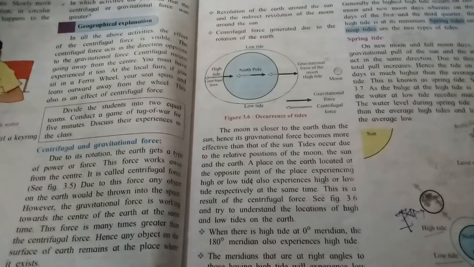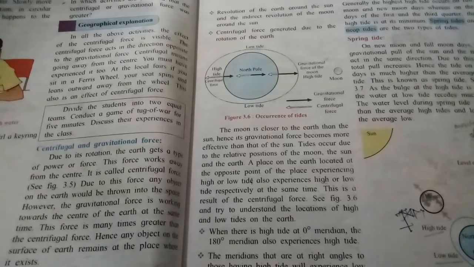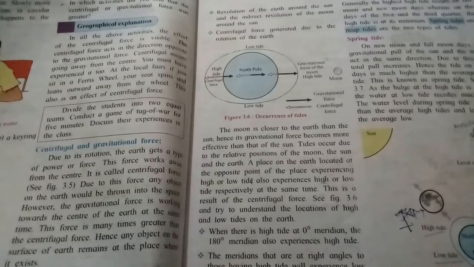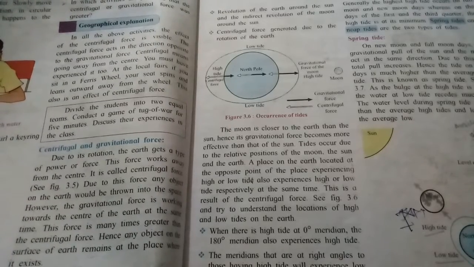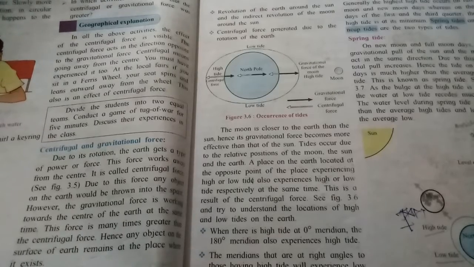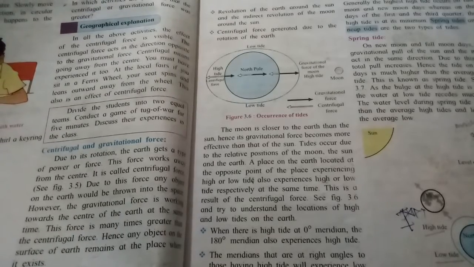Next is centrifugal force generated due to rotation of the earth. So the centrifugal force, because of what is it generated? Because of the rotation of the earth. Means it keeps rotating all around. It is rotating towards the north pole, and because of that, the occurrence of tide is taking place.